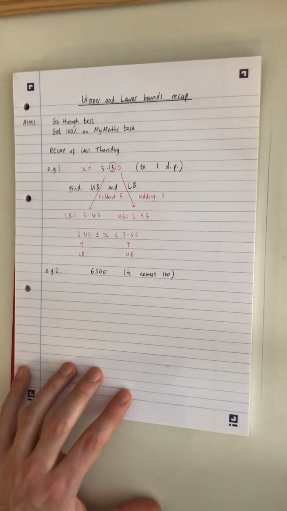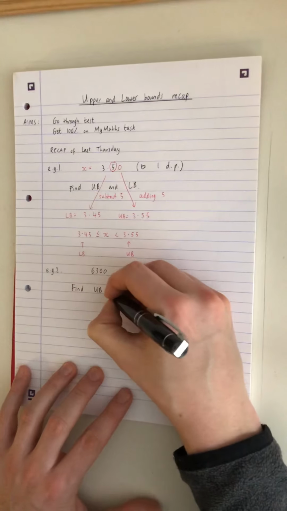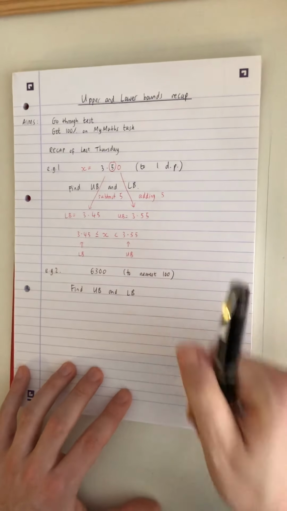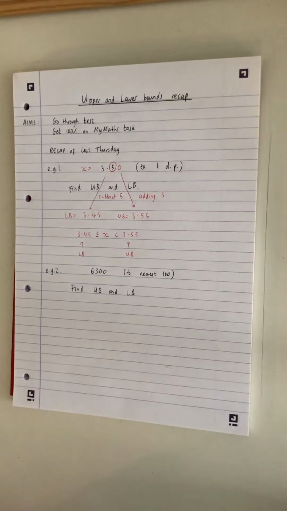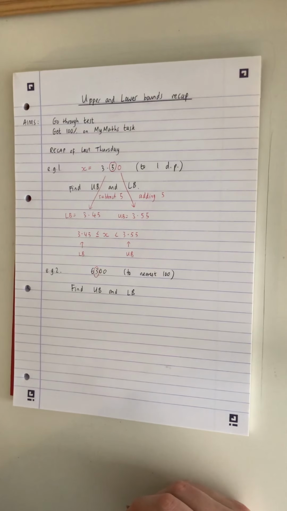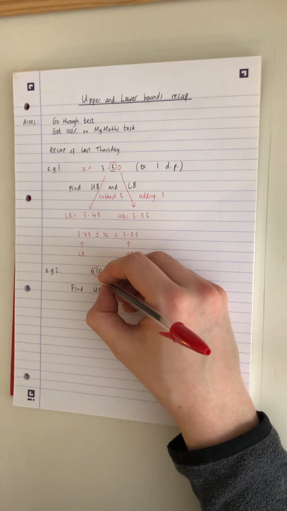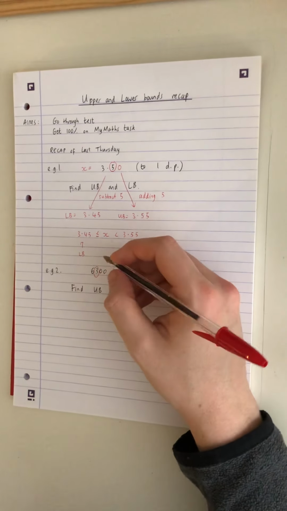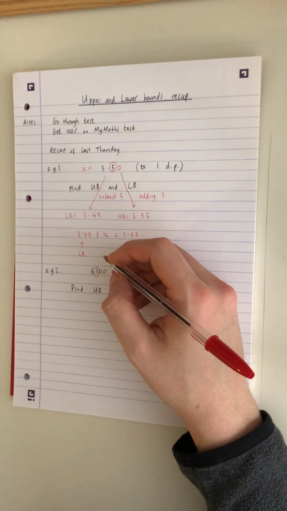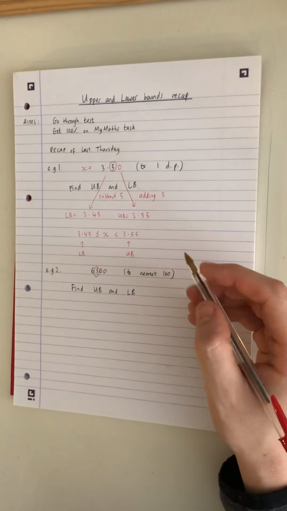Okay, and I ask you to find, again, upper and lower bounds. Now if you're rounding any number to the nearest 100, you should focus on the hundreds column. Okay, and you would look at the number next door. So in this case, the 0. And if that was 5 or more, you round up to 6,300, or if that was less than 5, you round down to 6,300. So we can use exactly the same trick as above.